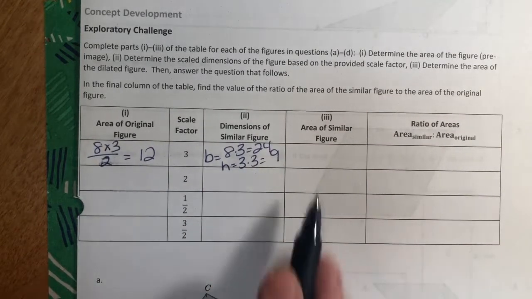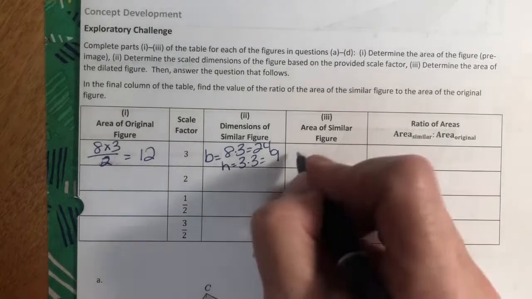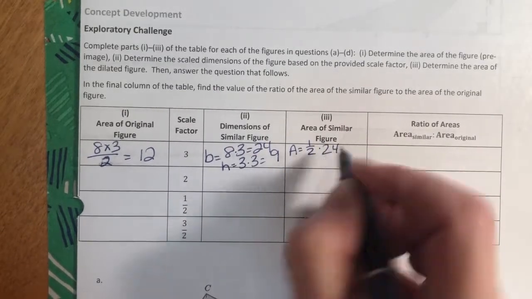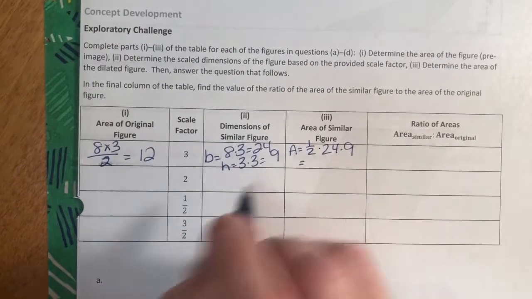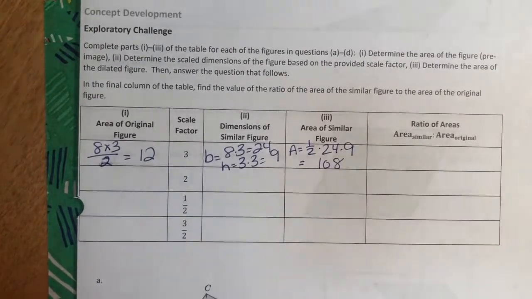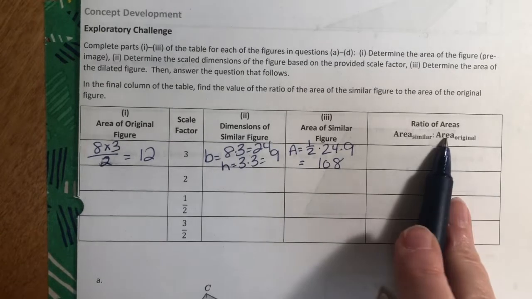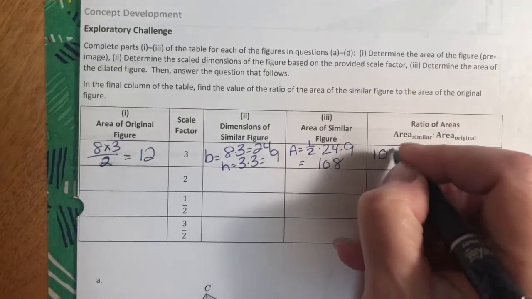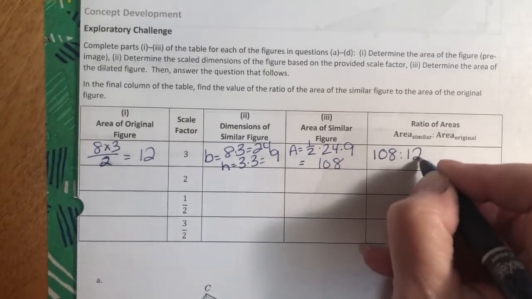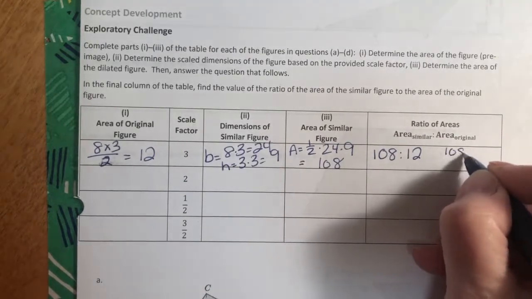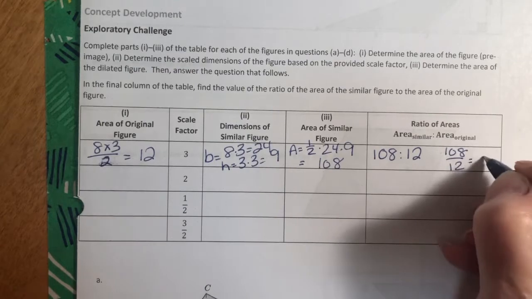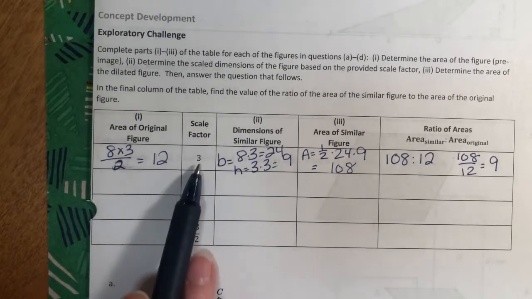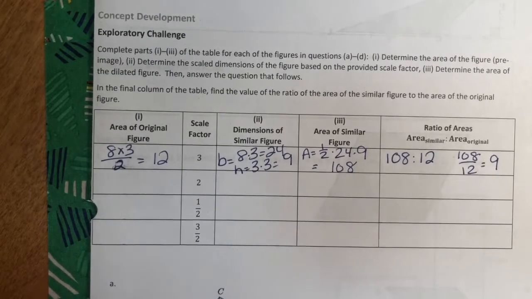Then the area of that larger figure is going to be 1/2 of base 24 times height of 9, which is 108. So if we compare this new one to the original one, it's 108 compared to 12. 108 divided by 12 is 9. It's the same as what we did on the original one. Remember, we scaled everything times 3 and the area went up times 9?